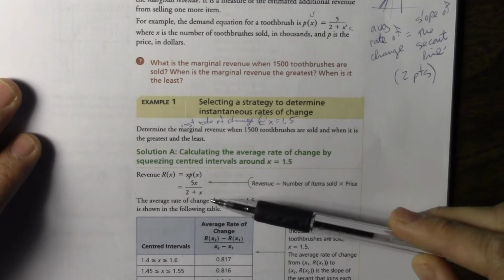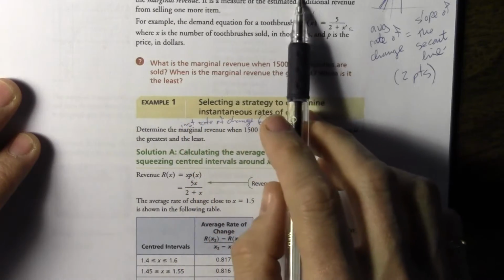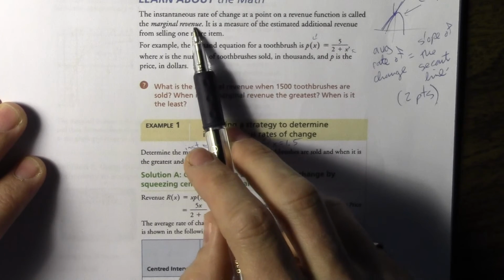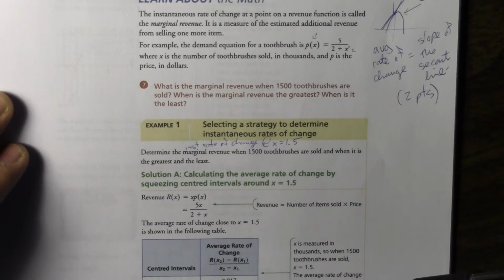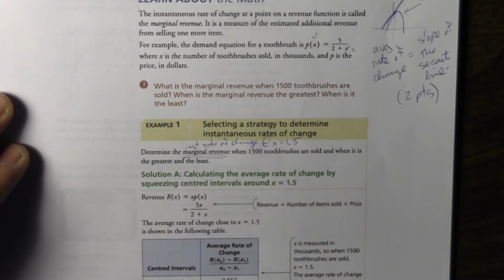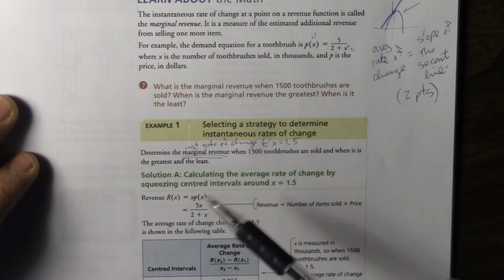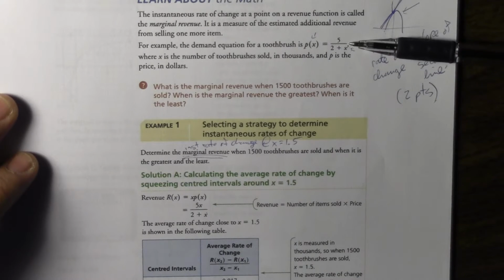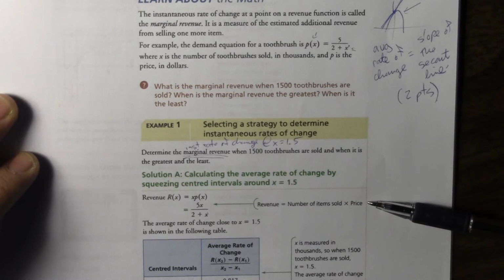Why are we finding the instantaneous rate of change? Because at the beginning, the instantaneous rate of change on a revenue function is called the marginal revenue. It tells us that by definition. The marginal revenue is an instantaneous rate of change on the graph of revenue versus number sold. And we're finding it because it says determine the marginal revenue. So it's kind of a roundabout way of asking what the instantaneous rate of change is at x of 1.5 for this function. I don't think there was anything too tricky going from here to here. The only difference was knowing that revenue is number of items sold times price, which I think is pretty clear.